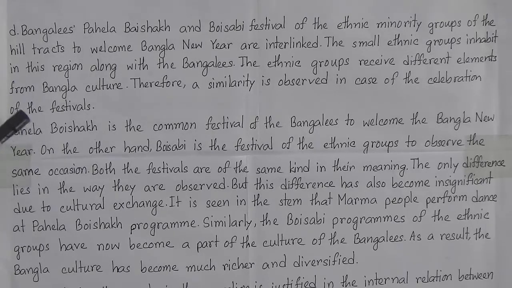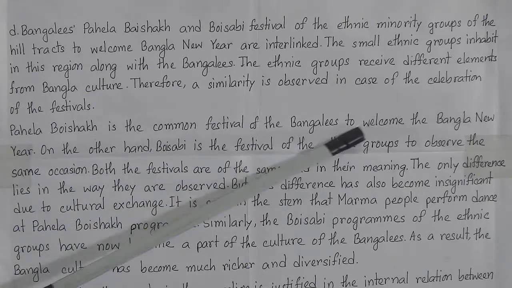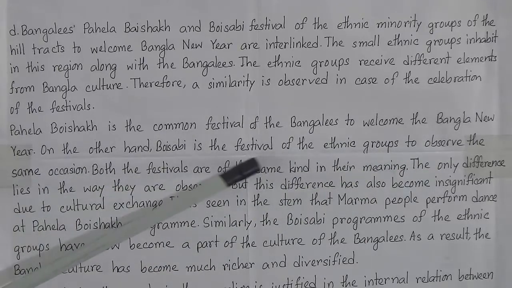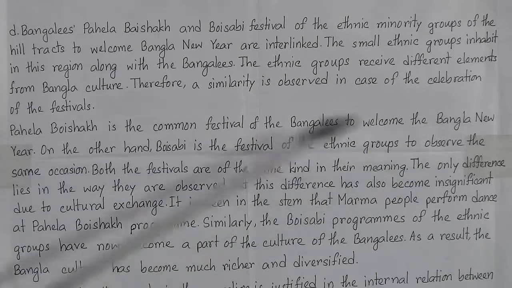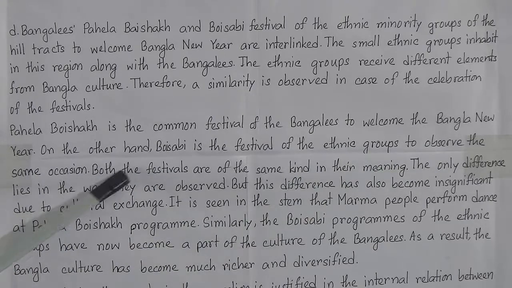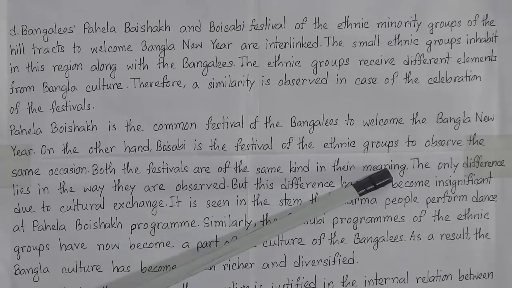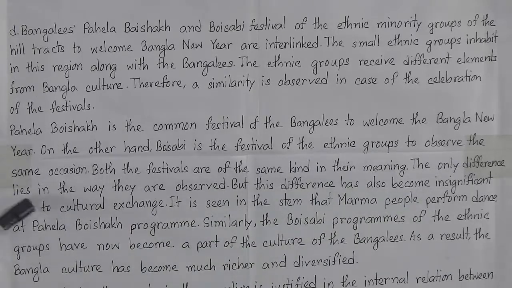So let's read the second para. So what are the similarities? Pahela Boishak is the common festival of the Bengalis to welcome the Bangla New Year. On the other hand, Boisabi is the festival of the ethnic groups to observe the same occasion. Both the festivals are of the same kind in their meaning. The only difference lies in the way they are observed.